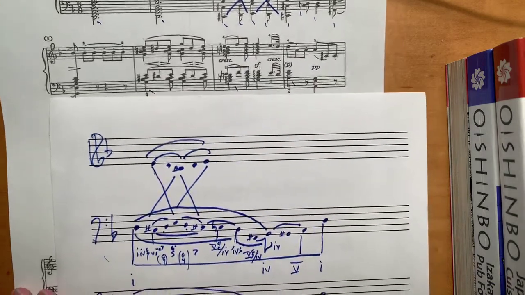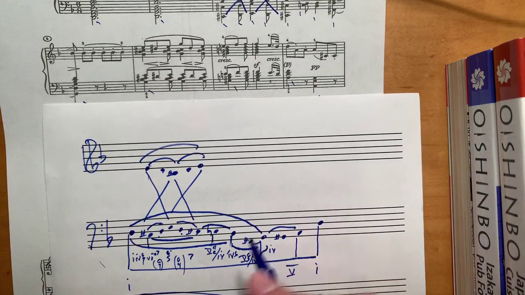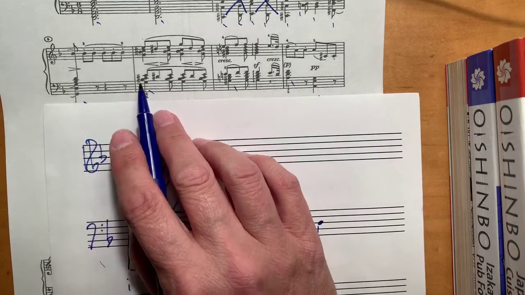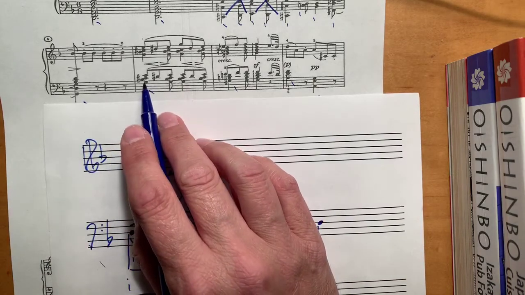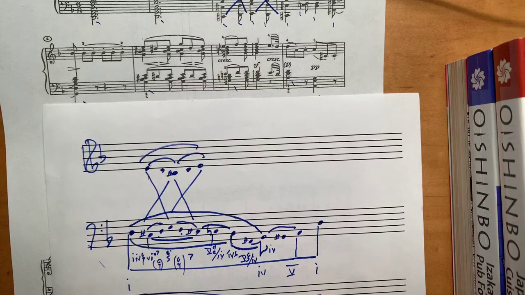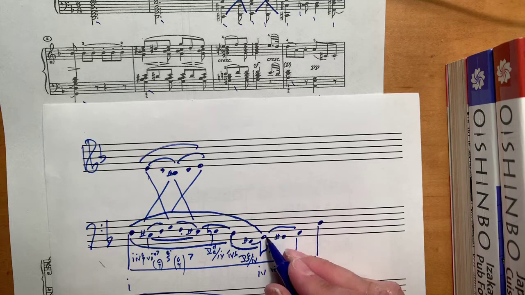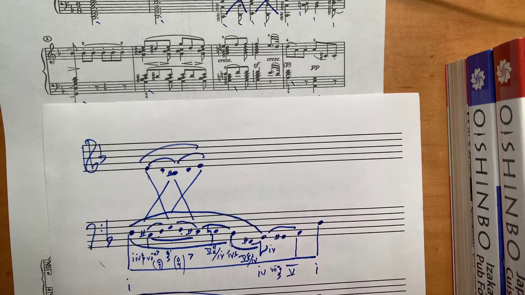And then we have over this G is a 4 chord, but then it becomes C sharp, E, G, B flat, which is, what do we call that? C sharp, that would just be 7. 7 diminished. This is over the G right here, under the G. 4, 3.